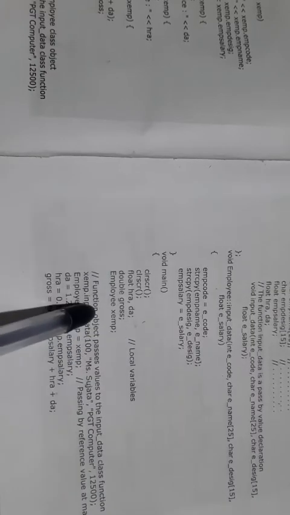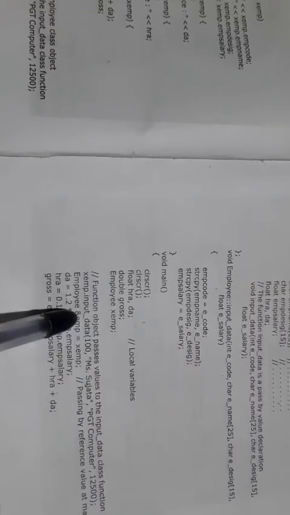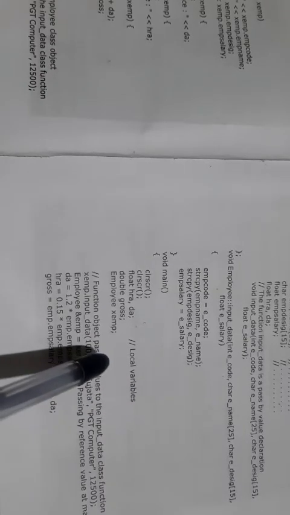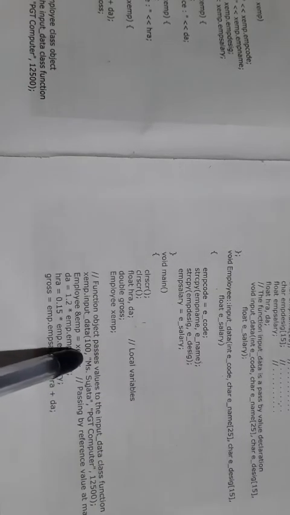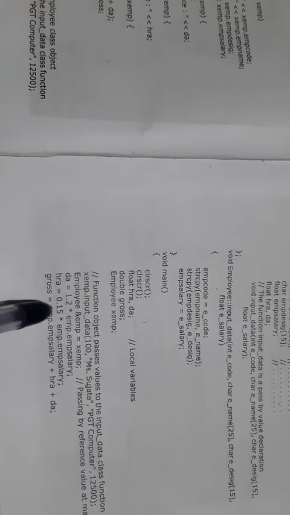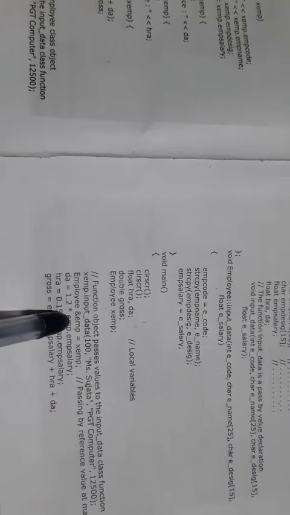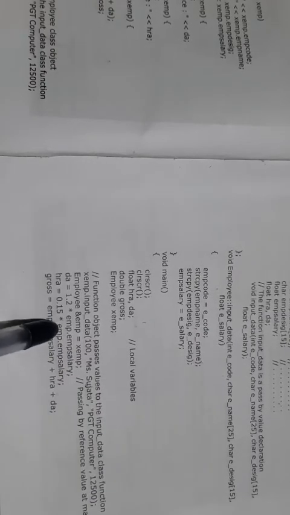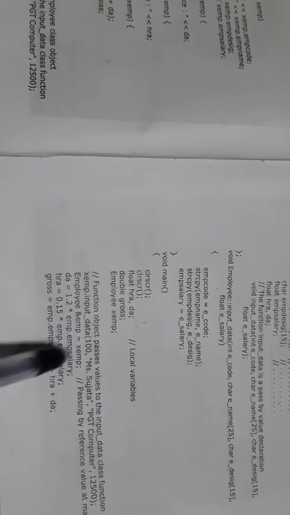Since the address of this object is passed on to emb, the emb object, using the dot operator, can directly access the employee salary.